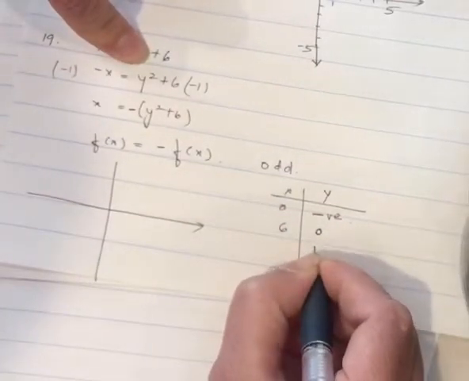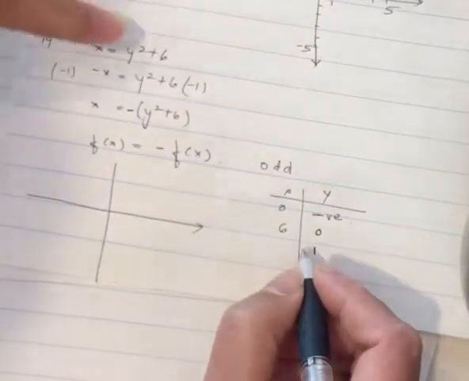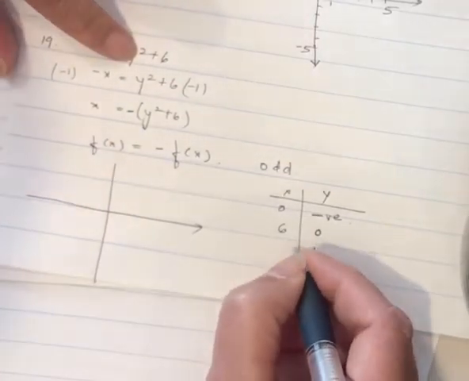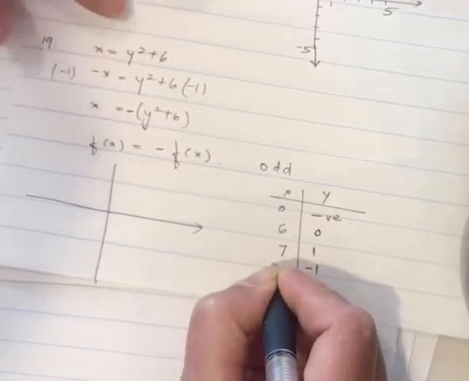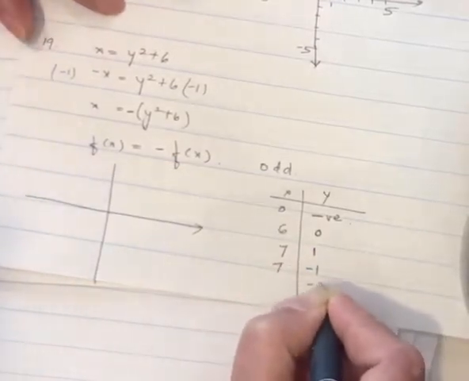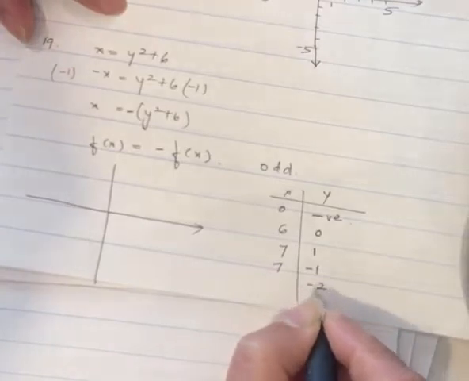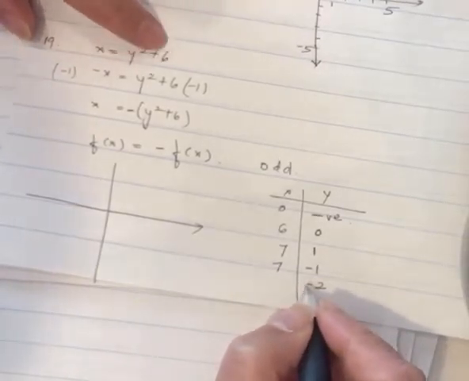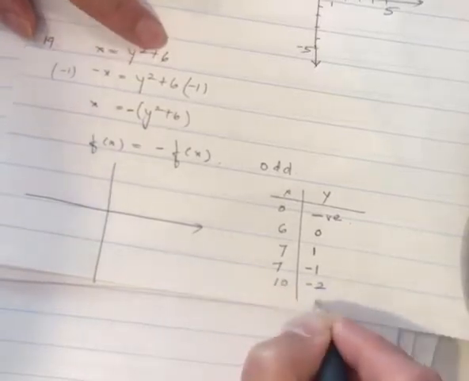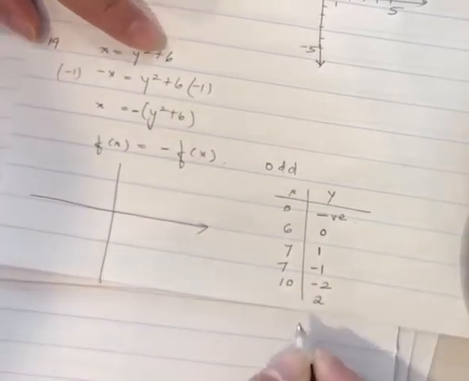Let's take y as 1. You'll get x as 7. Again, negative 1 would give us 7. Negative 2, sorry, let's do negative 2 first. Negative 2 times negative 2 gives us 4. 4 plus 6 gives us 10. And if we do 2, we would get a positive 10 again.